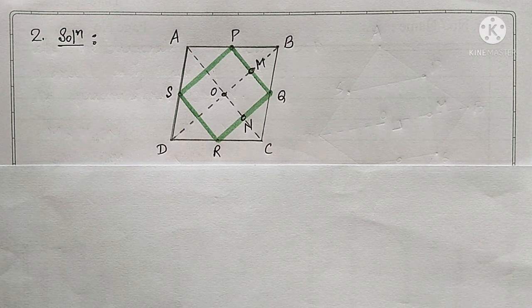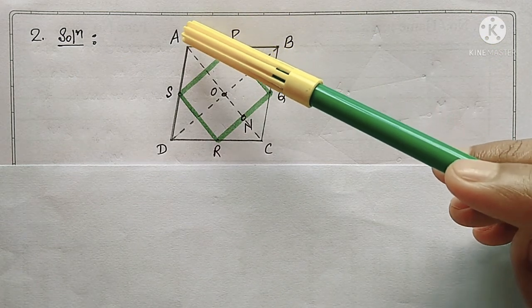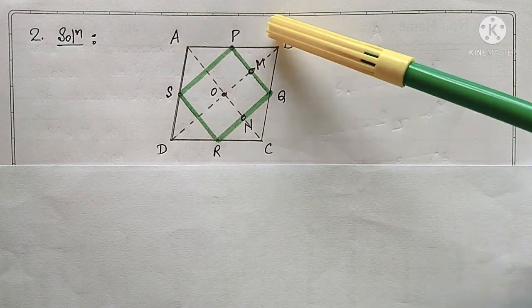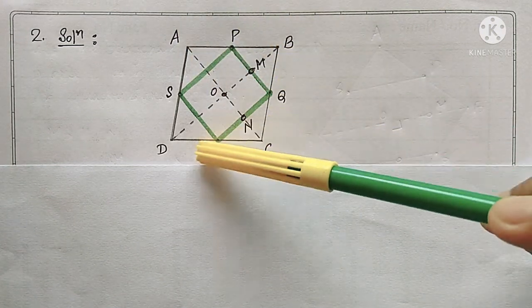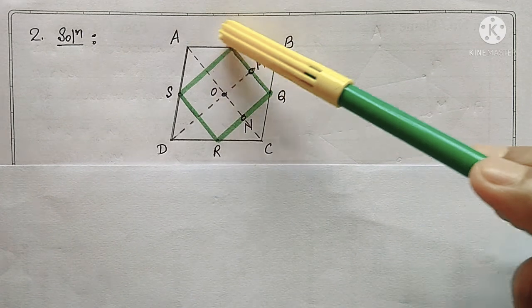So what is the property of a rhombus? All sides are equal, but the angles are not 90 degrees. So in this case, you see here AB, BC, CD, DA.